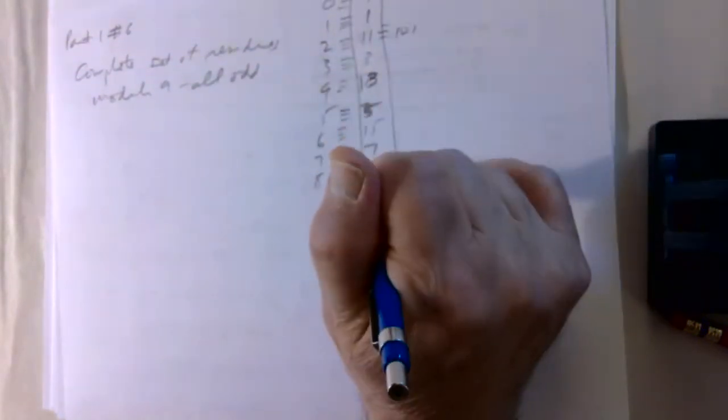So here we have a complete set of residues modulo 9, and every number in that set is an odd integer. So that's what we were asked to do.